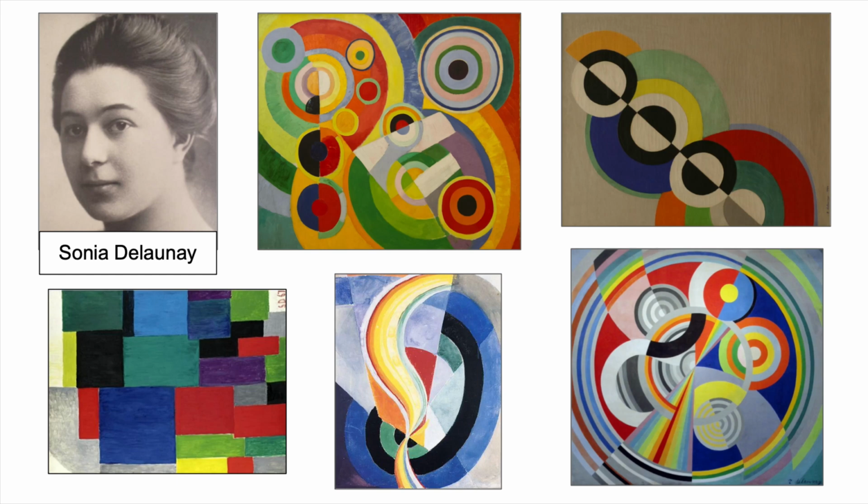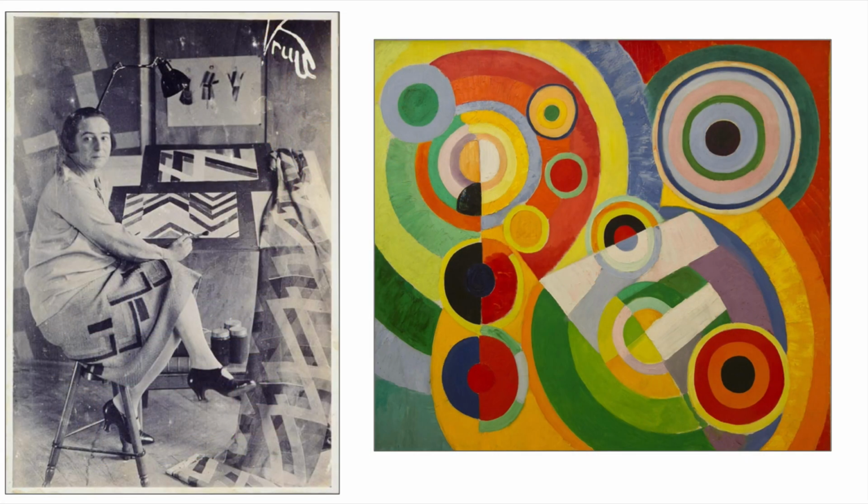Sonia Delaunay was born in Ukraine on November 13, 1885. She studied art in Germany and then eventually moved to France, where she continued to live and paint for most of her life. Sonia was an important figure in the world of modern art and design. Her work is sometimes called geometric abstraction because she created abstract designs and paintings that showed mostly geometric shapes.